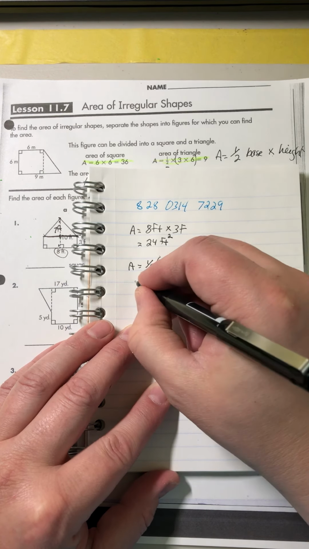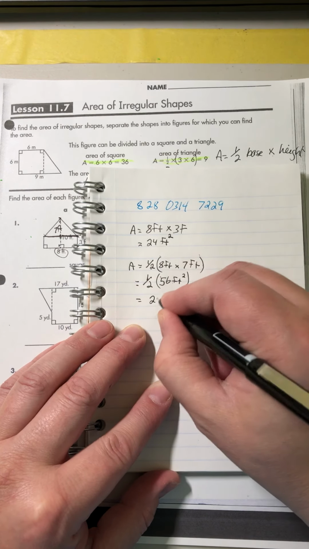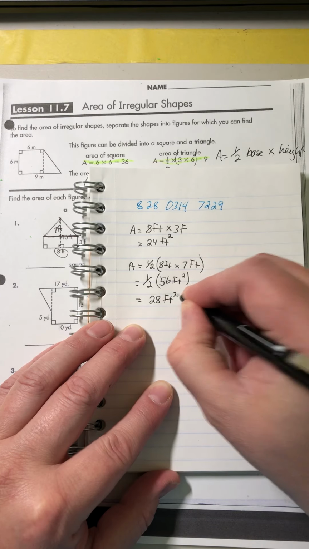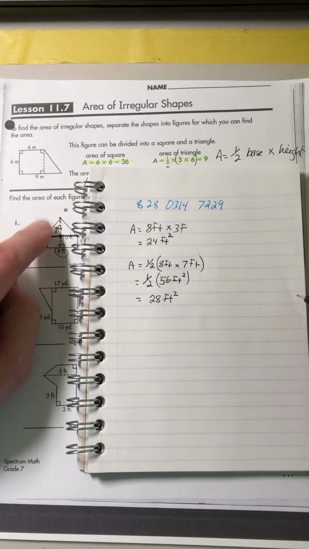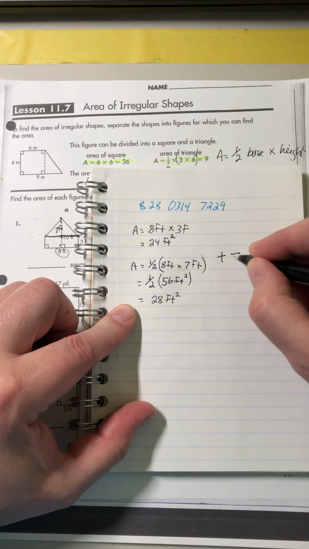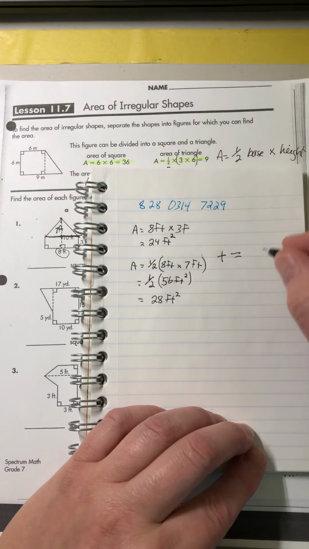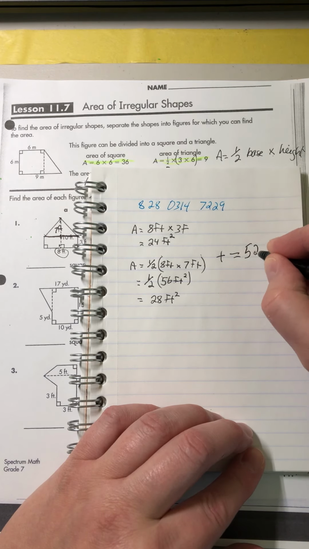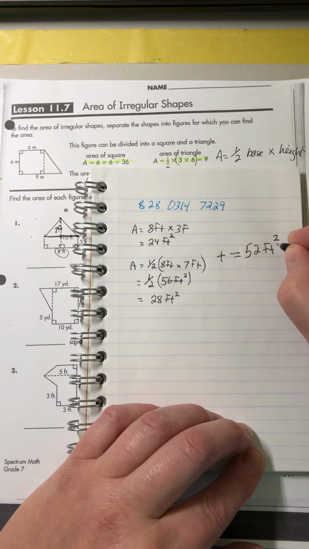And let's take half of that, and that will be 28 feet squared. So I found each space, found this one and this one. Now I just add them together, and 24 plus 28 is 52 feet squared.